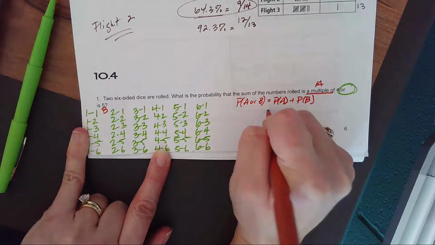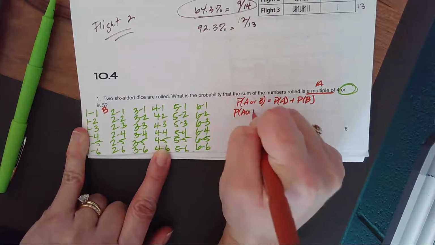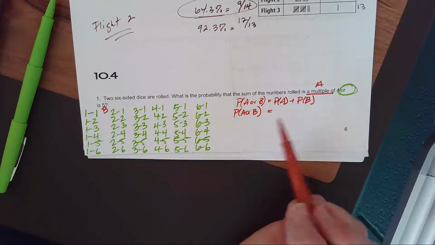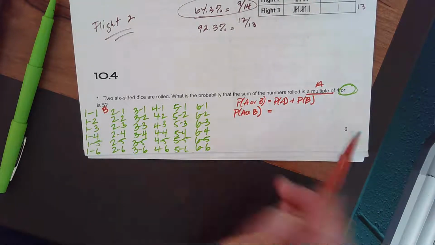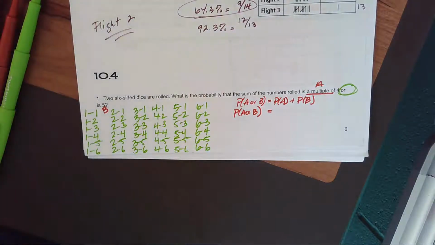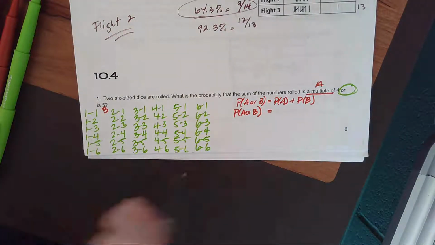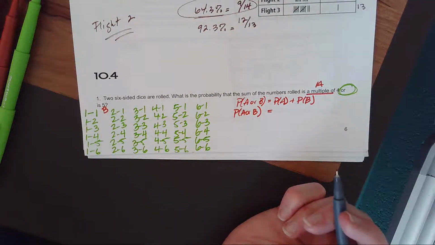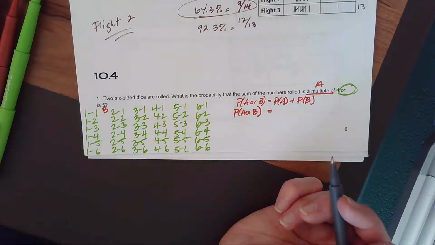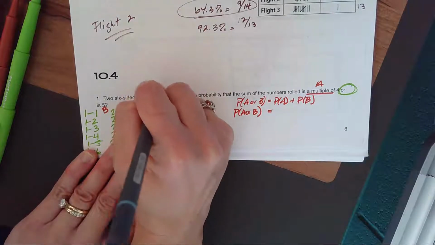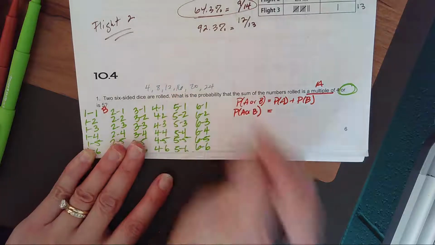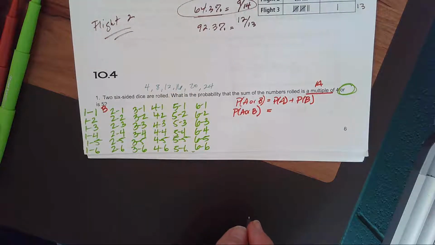So I'm going to say, okay, probability of A or B, or you could write out the words there if you wanted: the sum of the numbers rolled is a multiple of 4 or 5. Probability of A happening. How many of these scenarios give us a multiple of 4? Let's think about what a multiple of 4 is. 4 times 1 is 4, 4 times 2 is 8, 4 times 3 is 12, 16. Any of those numbers would give us a multiple of 4. So multiples of 4 are listed there: 4, 8, 12, 16, 20, 24, and so forth.